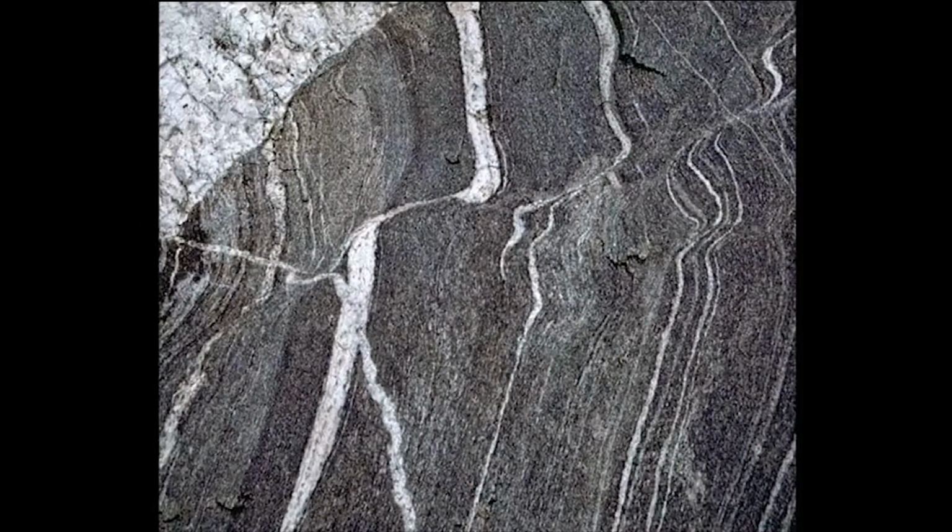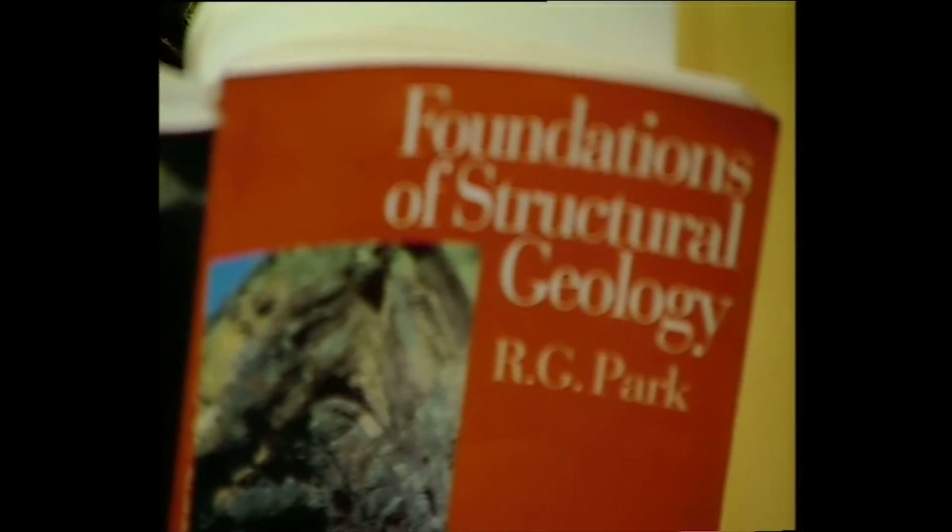Now we will be discussing some of the features that develop on joint surfaces, both primary and secondary, before we move on to the relation between joints and other diastrophic structures.